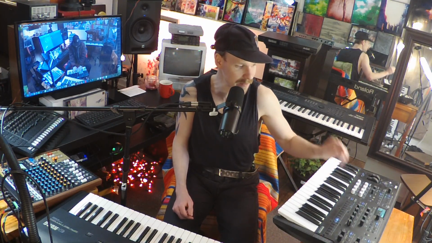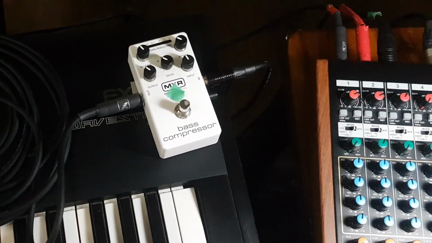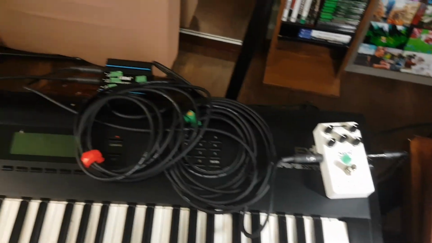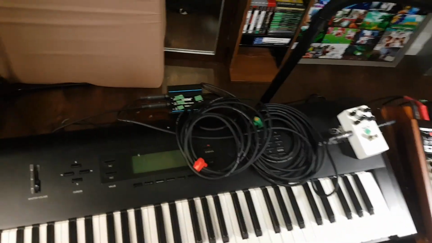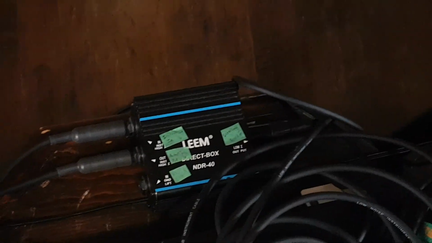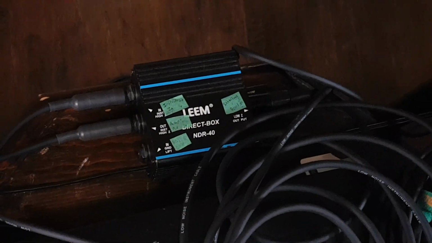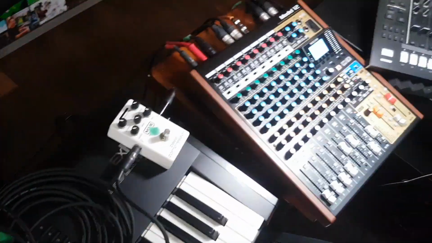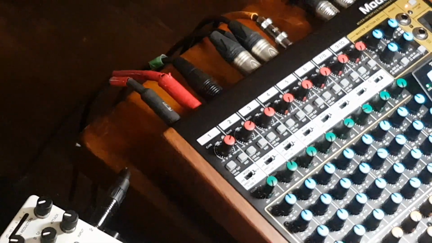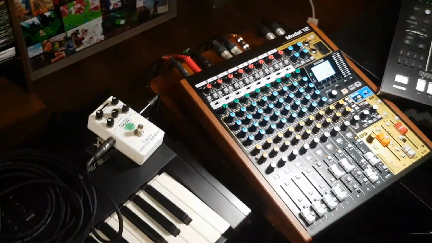So I went left mono out into my compressor. It helps me shape and beef up the sound a little bit, compress it, and fatten it up a little bit. And I go out of that compressor into a DI box, which helps me split the signal. If it sounds good and I'm getting multiple images, all the better.